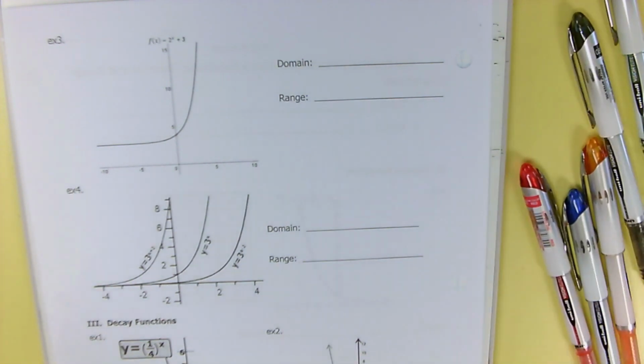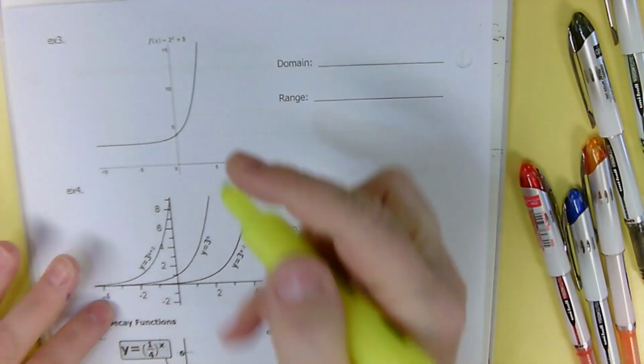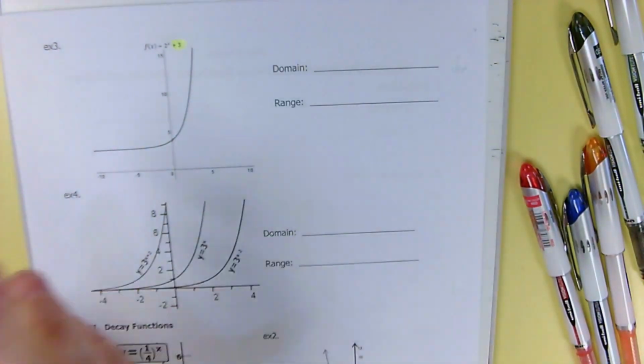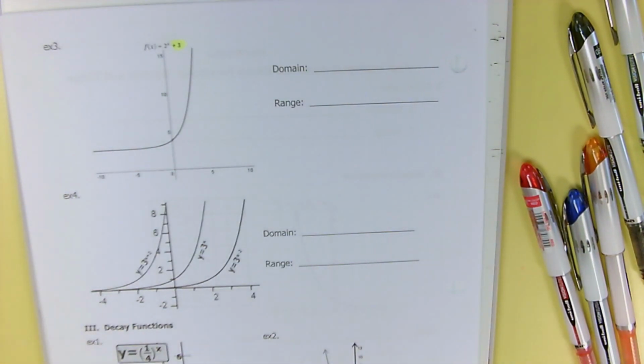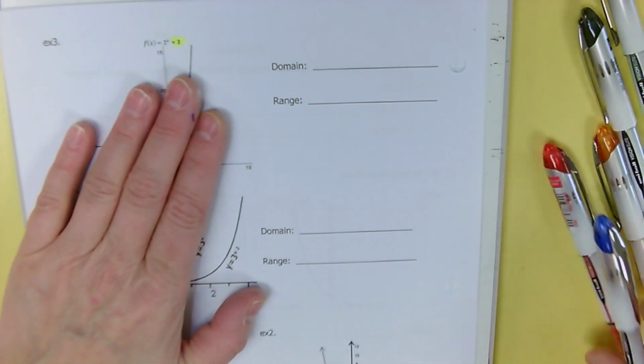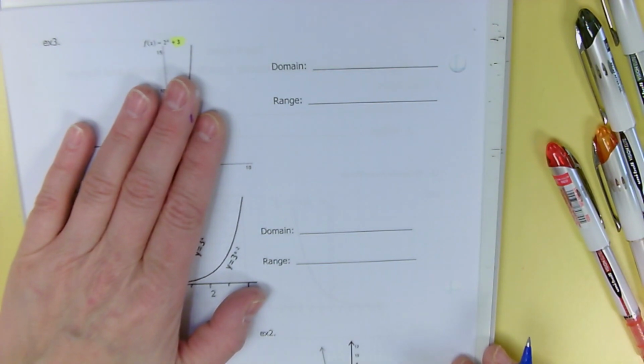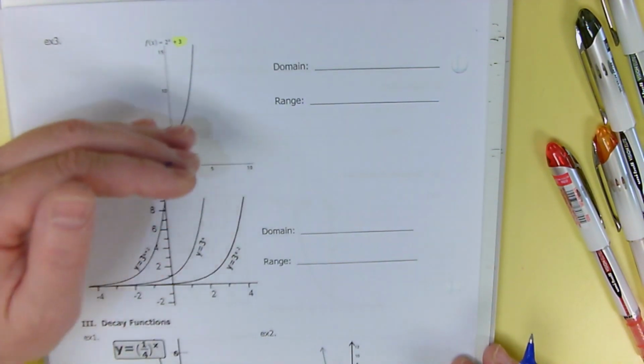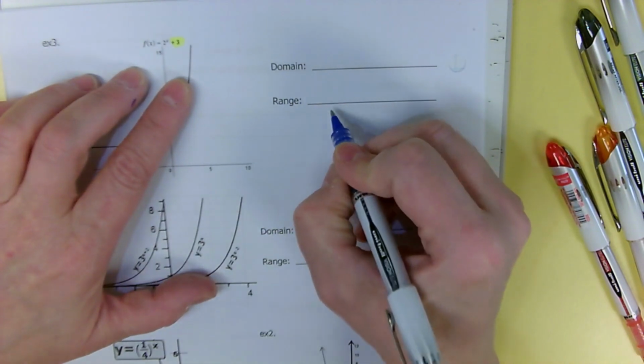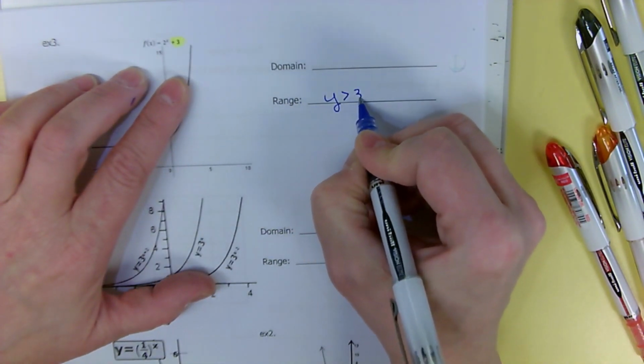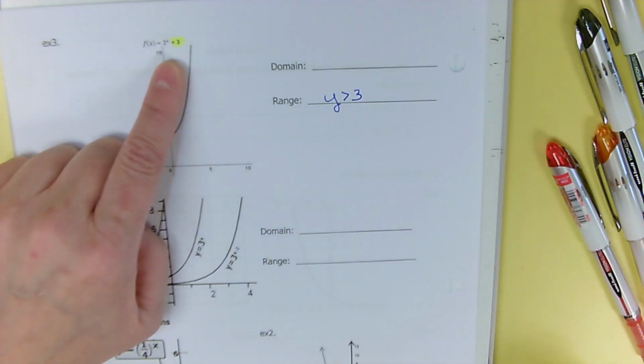Okay, so this one is y equals 2 to the x plus 3. So again, we have that vertical translation. So without even looking at the graph, you know that the asymptote went from y equals 0 to y equals 3. So you know automatically your range is y is greater than 3 because it went up 3.